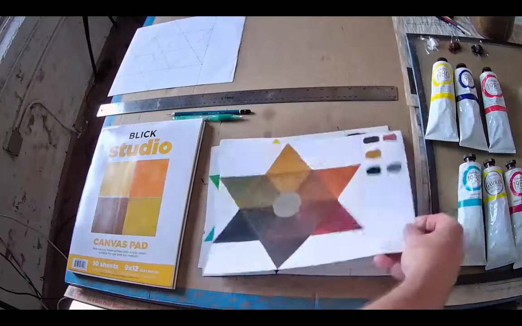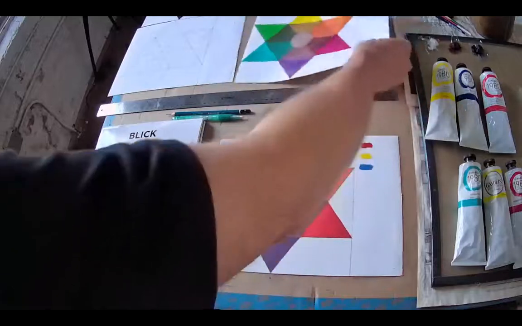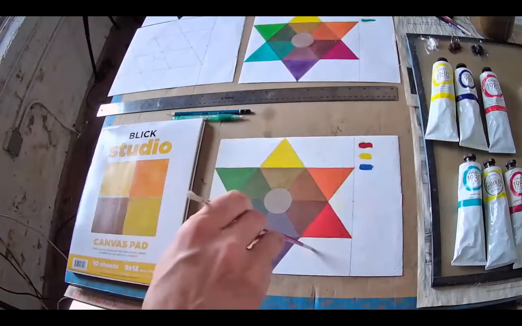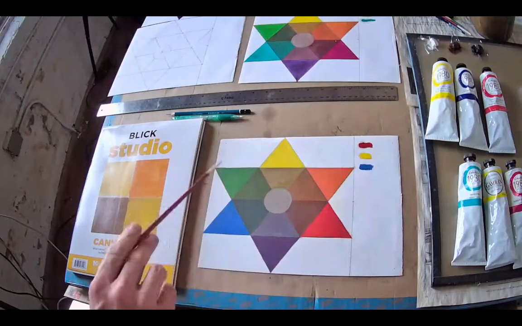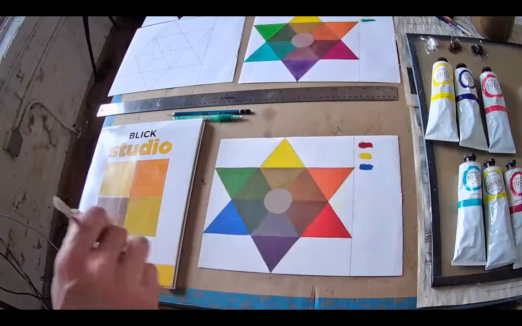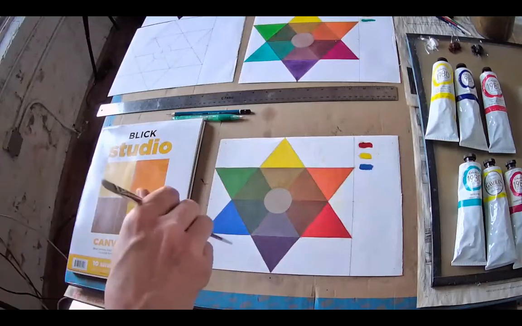So when we do that, we're going to be using those color triads to first make our secondary colors. I don't include the tertiaries.